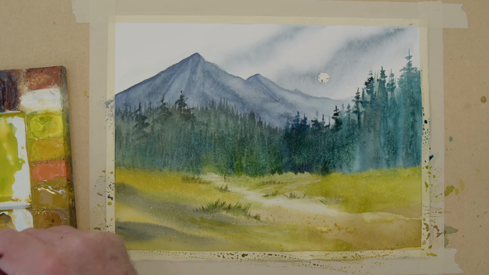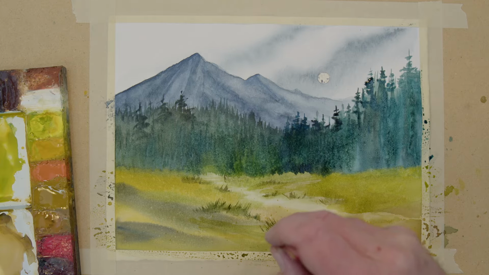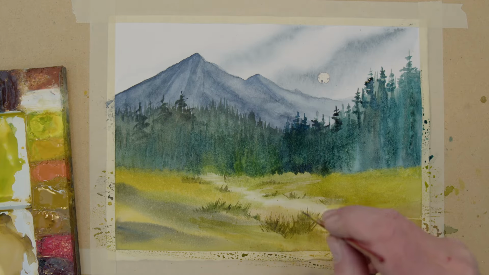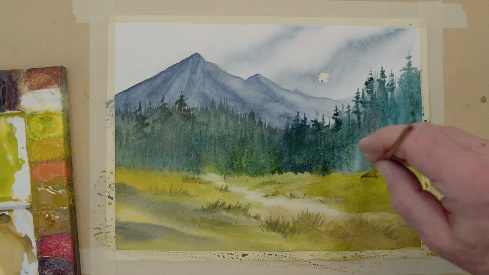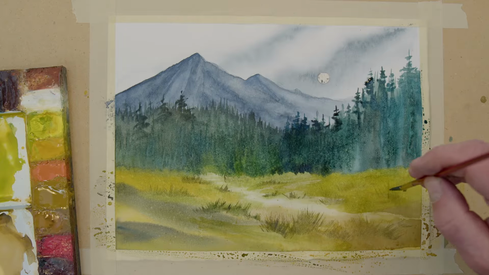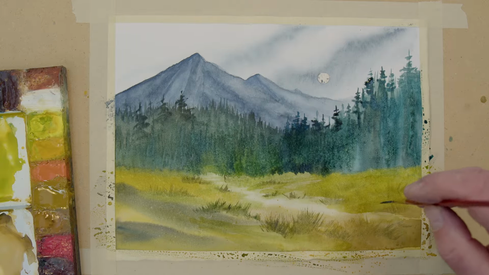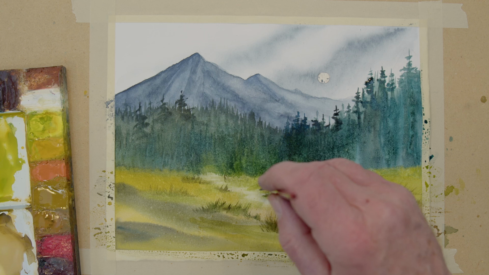Now, towards us, of course, the grasses would be larger, so I'll reload, get some of that sap green, some of that sepia, do a test, and get some larger grasses going up here towards the foreground. In the distance, they'd be lighter, smaller, farther away. Don't even have to be too careful over here. It's so vague and distant, and I'm using a really light value, soft strokes. This is still fairly wet over here, so that's just going to all kind of blend together.